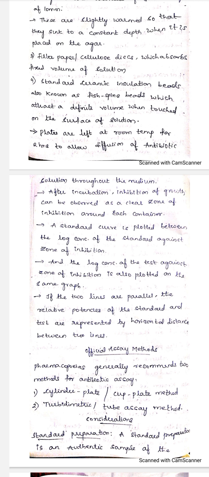So slowly the antibiotic solution will be passing from all the sites to the other ends of your Petri plate, and you can clearly see the zone of inhibition. So from the zone of inhibition only we can clearly say whether the antibiotic you are taking is working perfectly or not. So for that purpose you have to plot a graph.